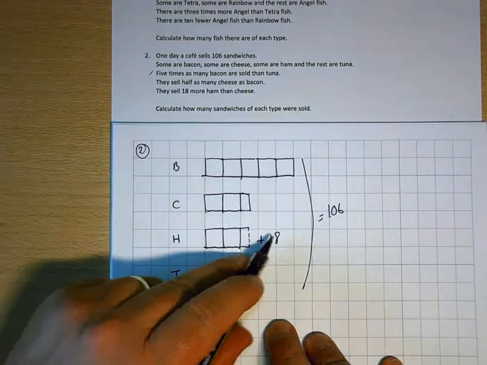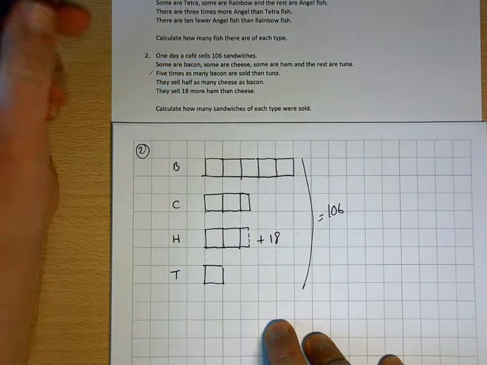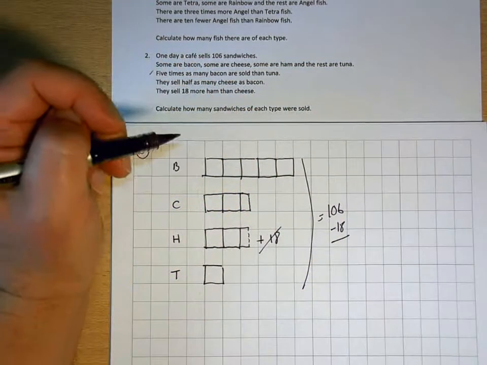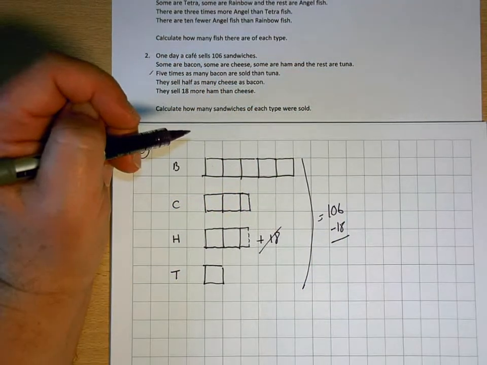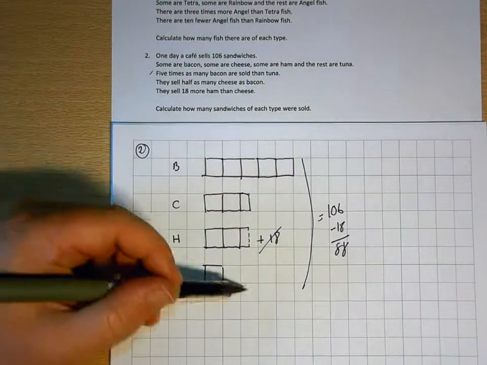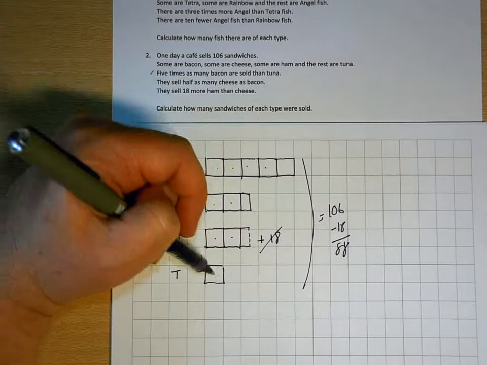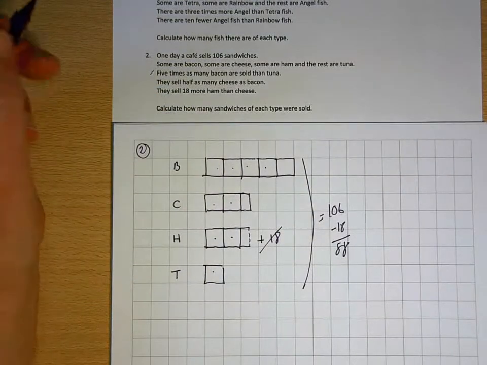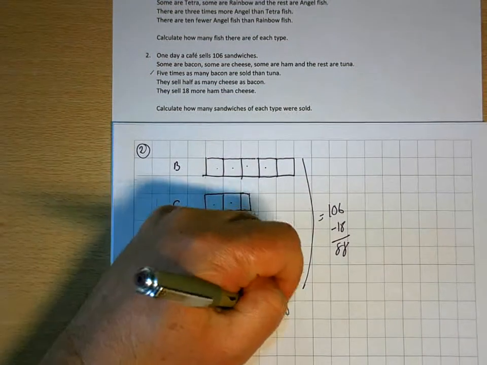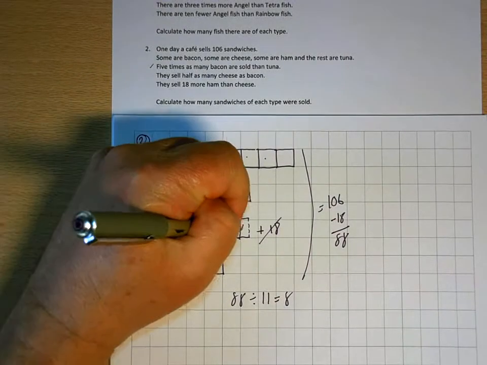So the first thing I do is get rid of these 18 sandwiches just to leave me with the blocks. So if I take 18 off there, I've got to take 18 off there. 106 less 18 is 88. Then I count the number of blocks. 1, 2, 3, 4, 5, 6, 7, 8, 9, 10, and 2 halves is 11. So each block is going to be 88 divided by 11, which is 8.